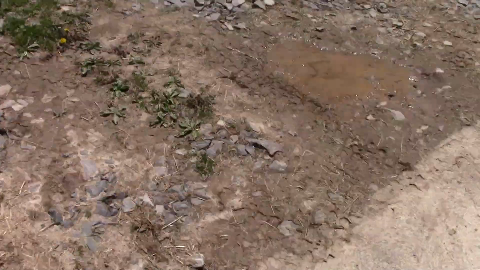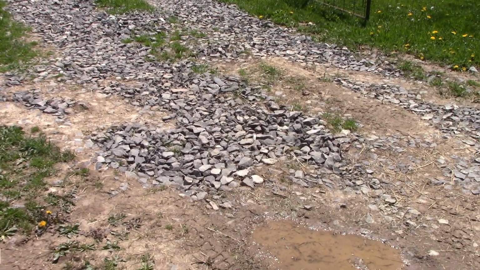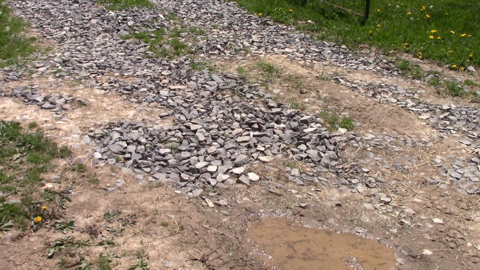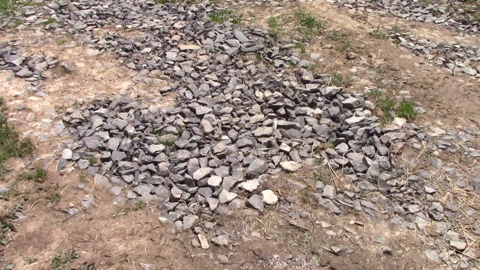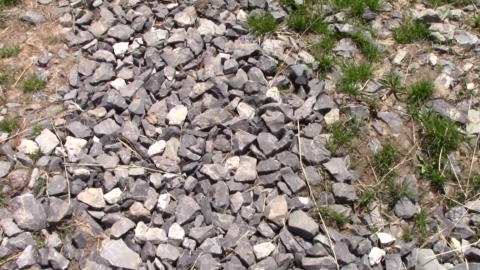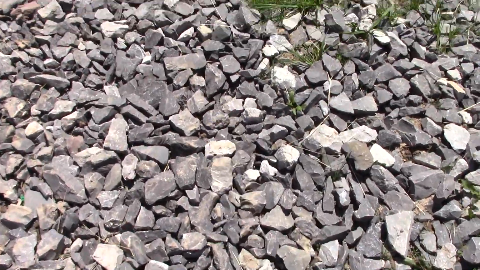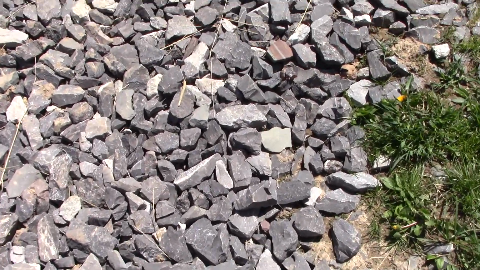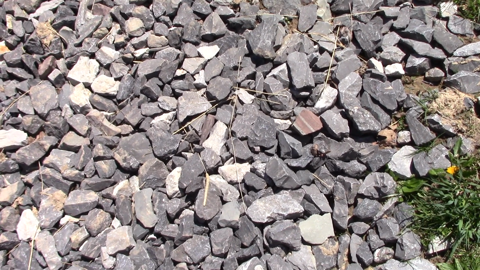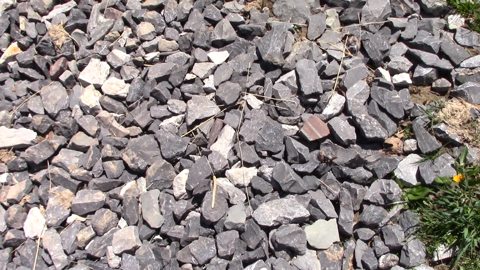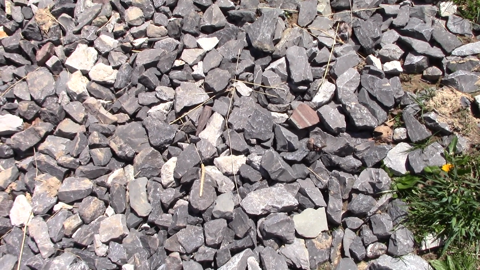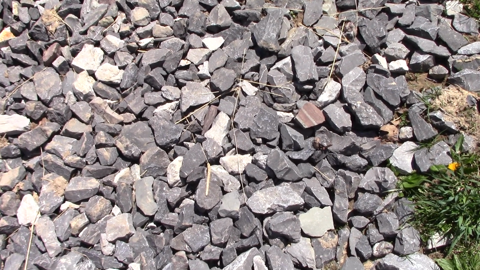So here is some of my samples. And some of these samples contain more of a mineral calcite to them. So officially, a rock is a mixture of different materials, and a mineral is a specific chemical formula.